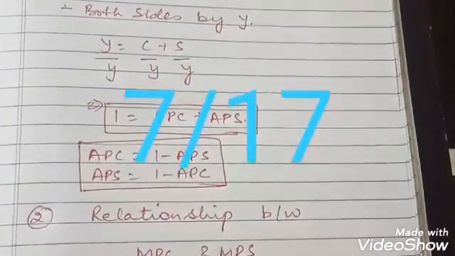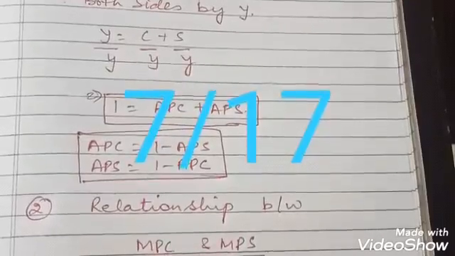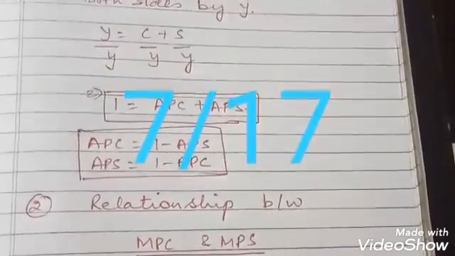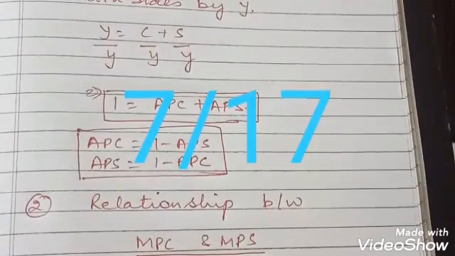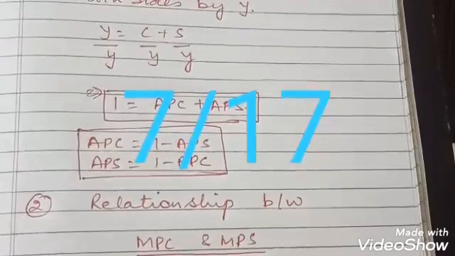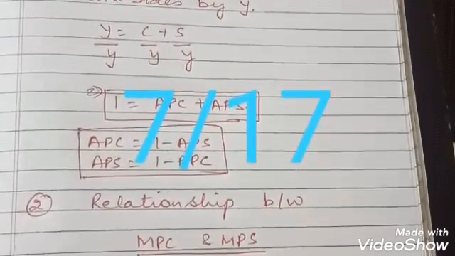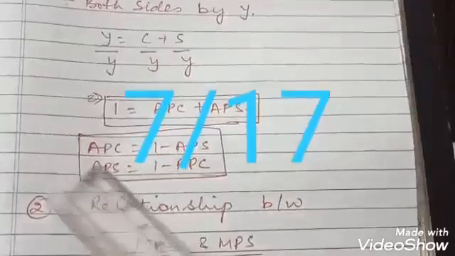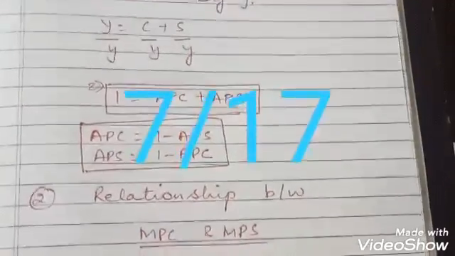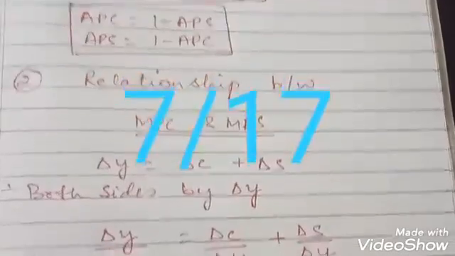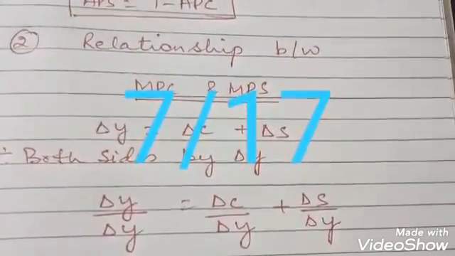It's but obvious, children. If your income is 100, and out of that 100 if you're spending 80, so your APC has to be 0.8. Obviously what is left is your APS, which is 0.2. So you can otherwise mathematically solve APC and APS also. The second important relation for you to understand is the relationship between MPC and MPS.